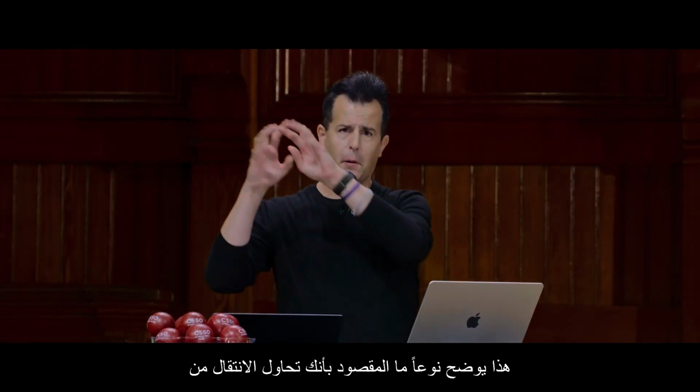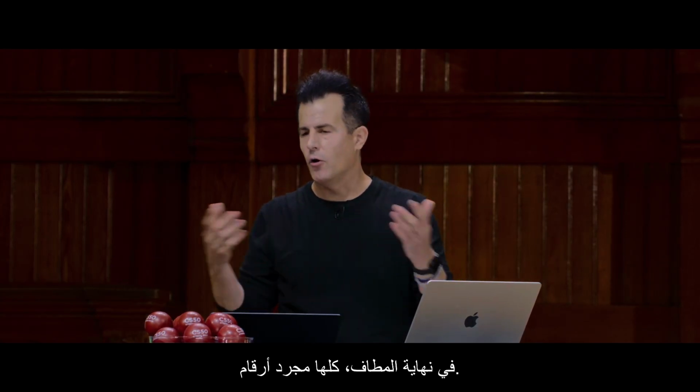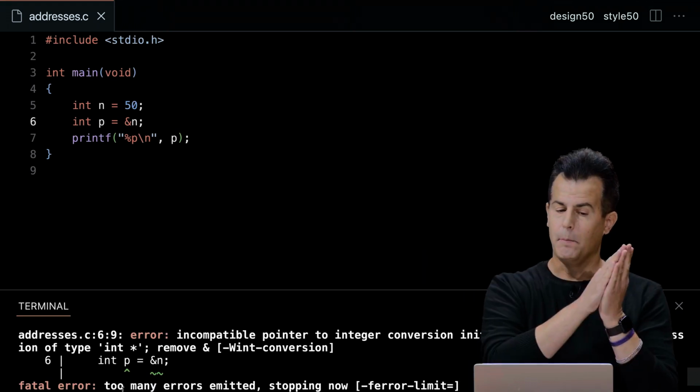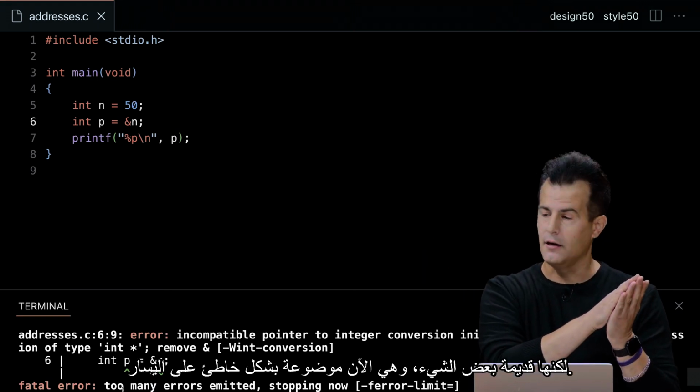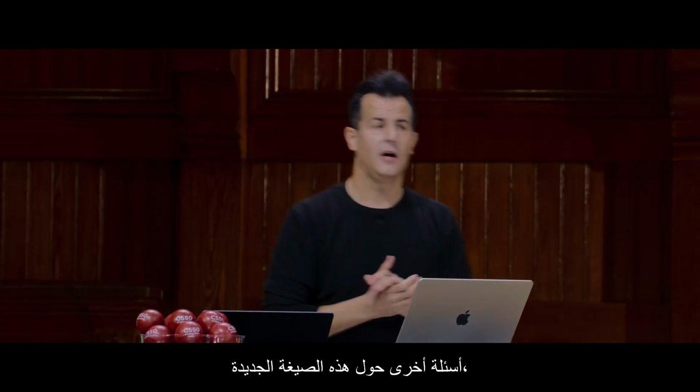You're trying to go from a pointer on the right to an integer on the left, which is just not appropriate here. Yes, at the end of the day, they're all numbers, but it's more properly a pointer or an address on the right, but a little old int now incorrectly on the left. So the fix there is just to indeed put it back. Other questions on this new syntax?